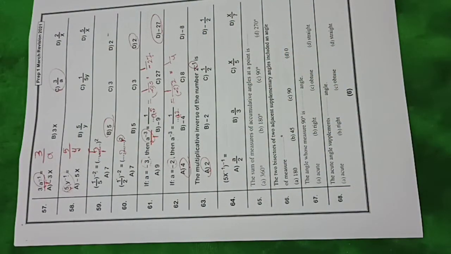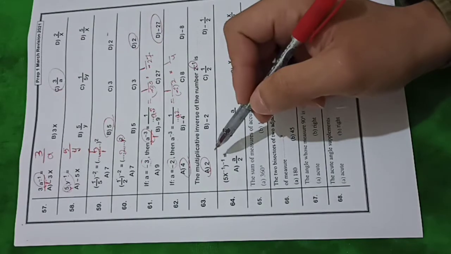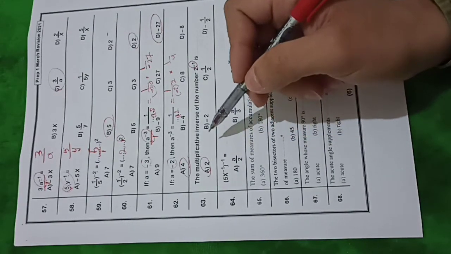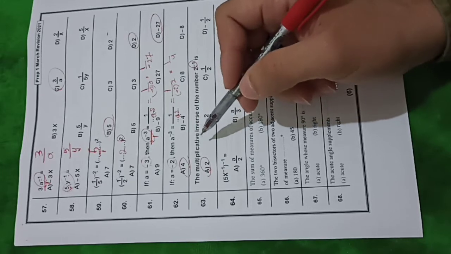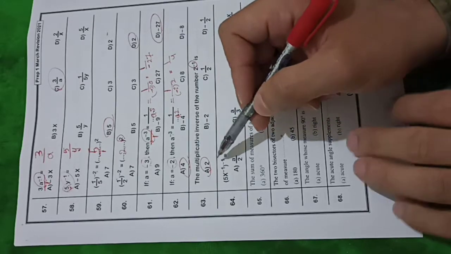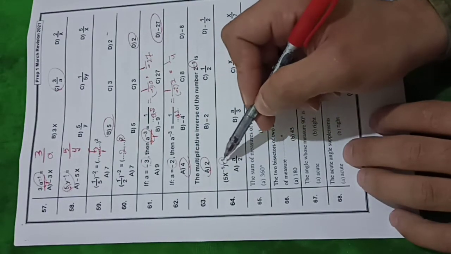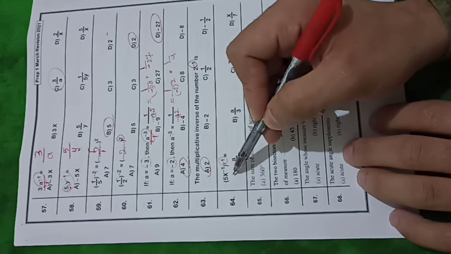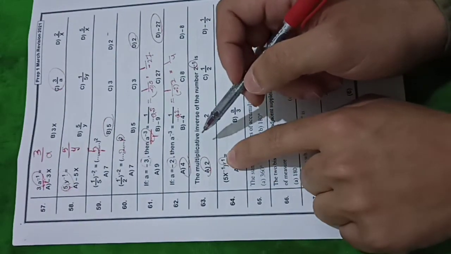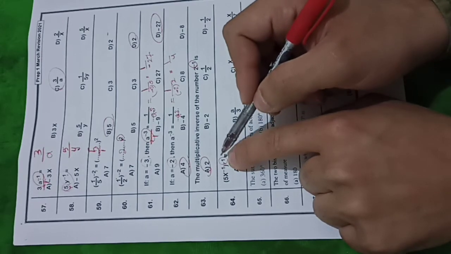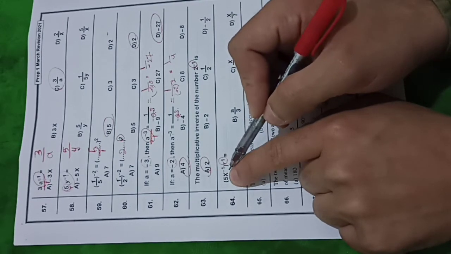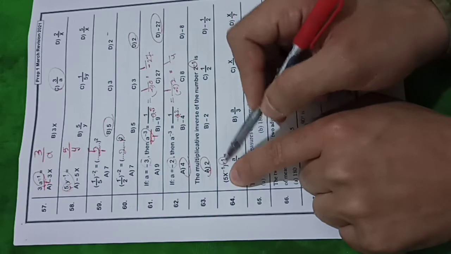5x power negative 1, all raised to power negative 1. Here we have a bracket raised to power negative 1. Then we distribute this power on the bracket to each element, or to each number inside the bracket.